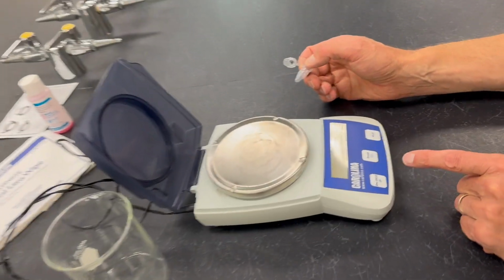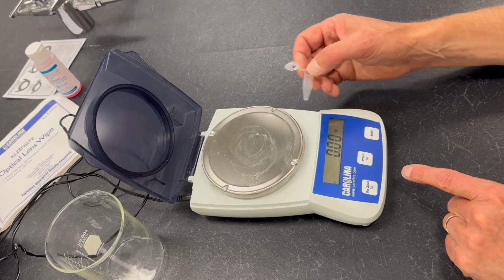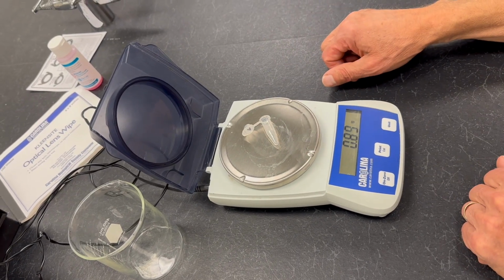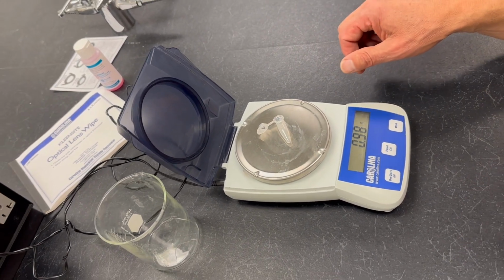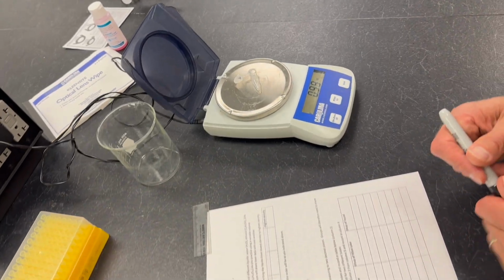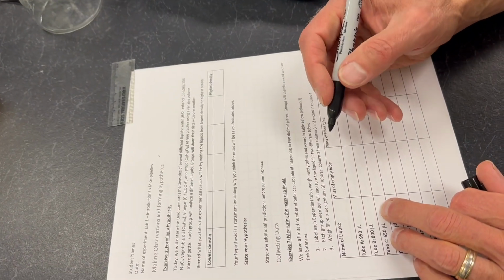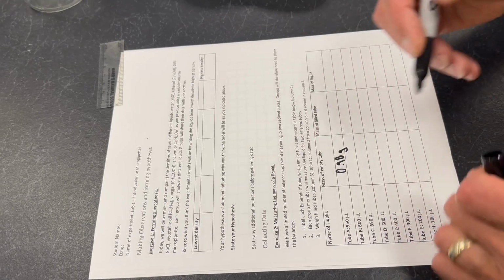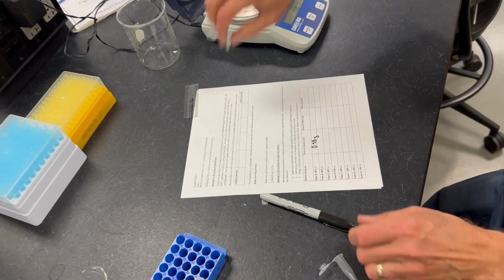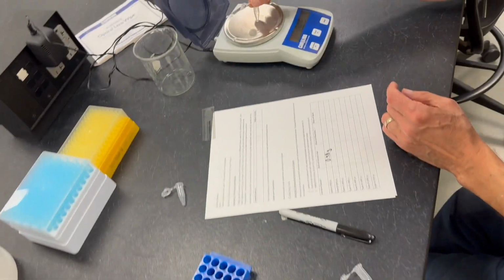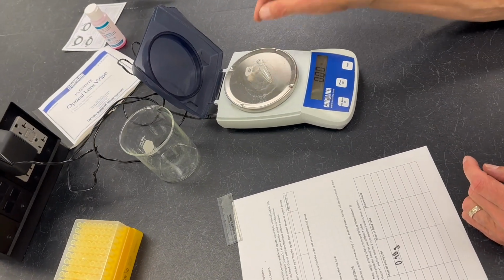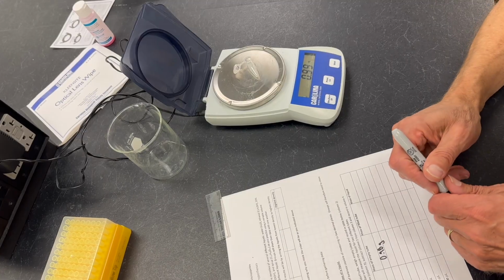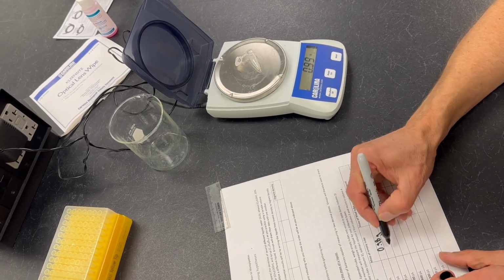We have the balance turned on, set at 0. Just going to put the tube on top, and I am going to record the mass of the empty tube on the data sheet. Okay, it looks like it's 0.98 grams for that one. And again, I'm not positive if all of these are going to have the same mass or not, so definitely want to weigh each tube individually.